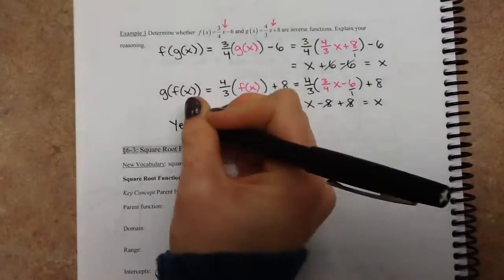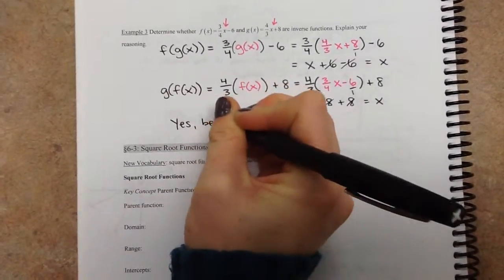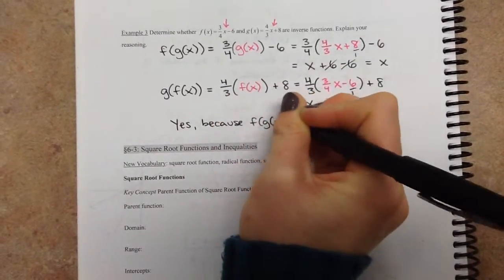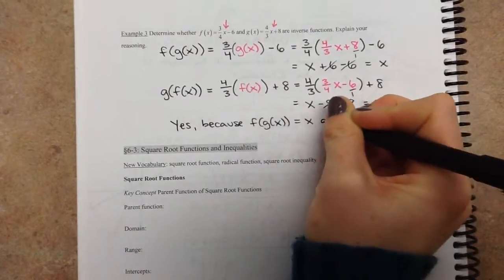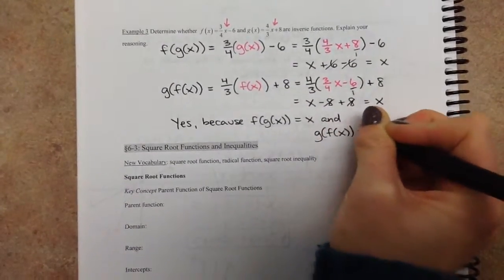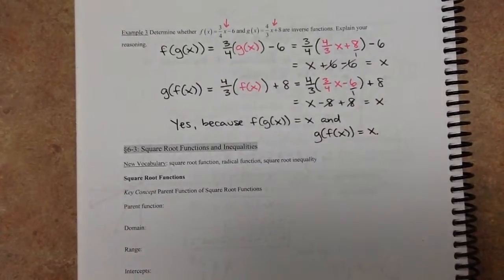And when it says explain your reasoning, we could say yes, and that's because f of g of x came out to be x, and g of f of x came out to be x. When they both come out to be x, that means they are in fact inverses of each other.